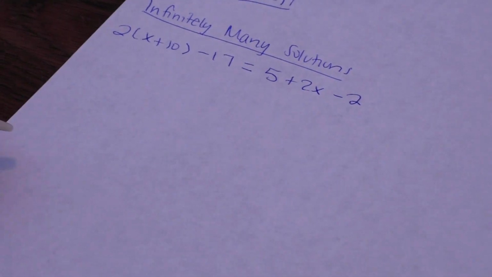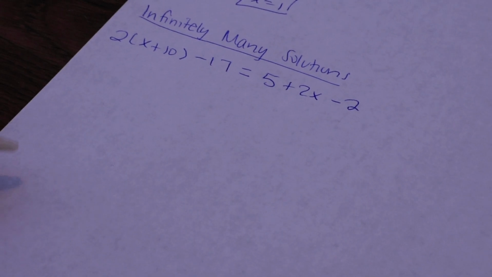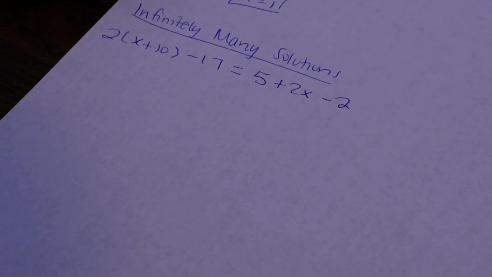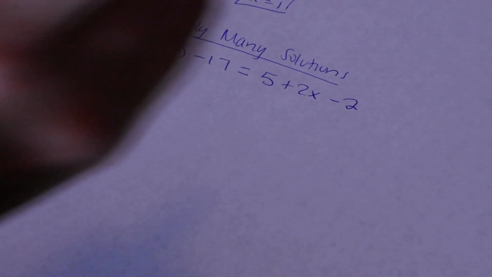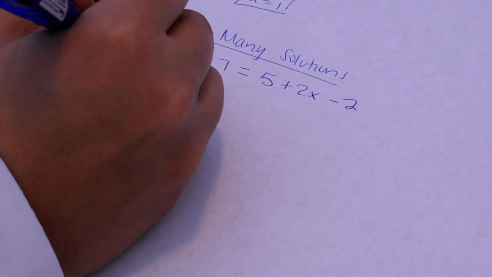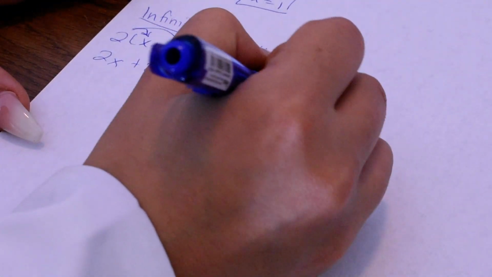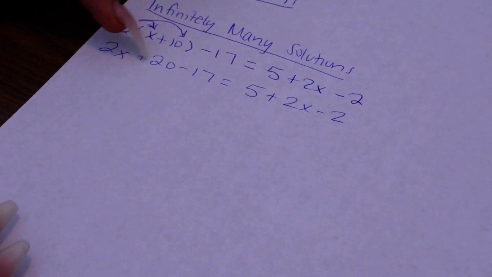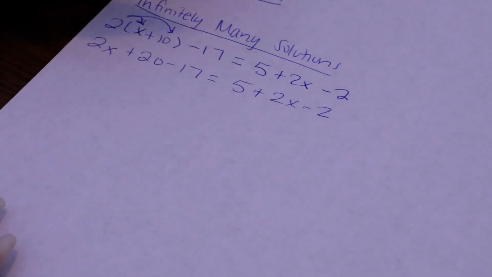So the equation I'm going to use is 2 times (x plus 10) minus 17 equals 5 plus 2x minus 2. All right, pause it, take a second to write it. All right, first thing I got to do, I see parentheses, got to distribute. 2 times x is 2x. 2 times 10 is 20. Minus 17 equals 5 plus 2x minus 2. I only distribute for this, then I bring everything else down.